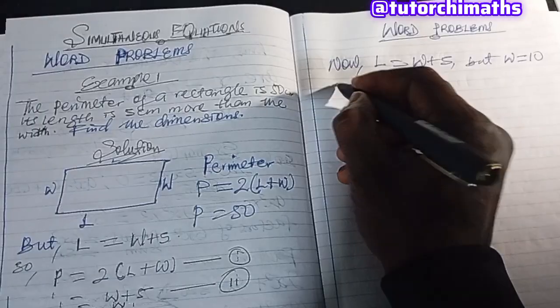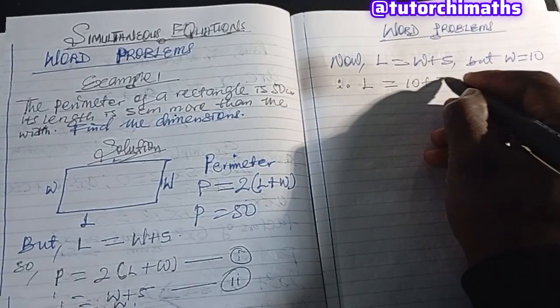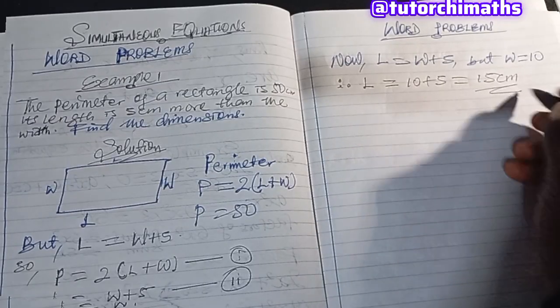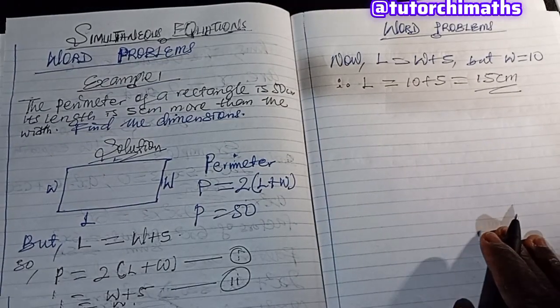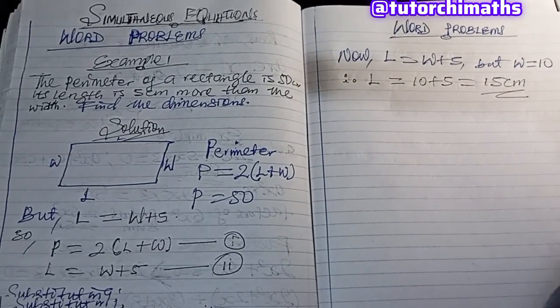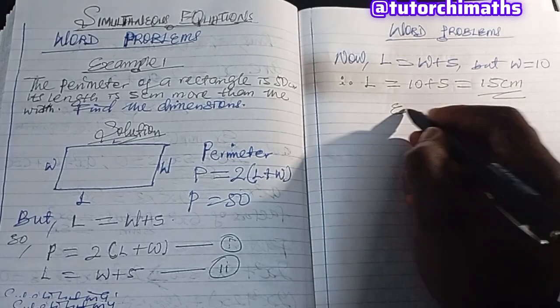Therefore, L is 10 + 5, which is 15 cm. Good. So the length is 15 cm, while the width is 10 cm. Alright. Example 2.